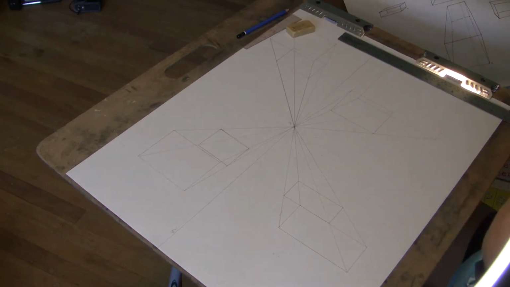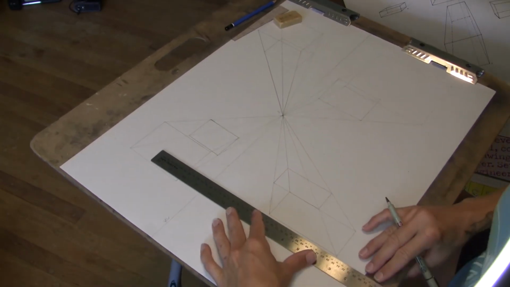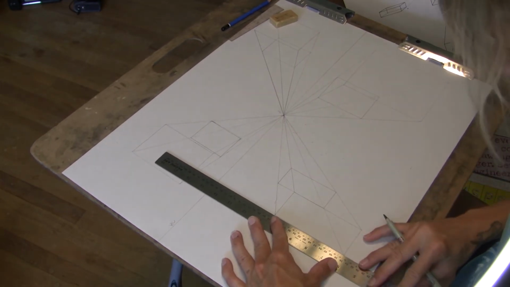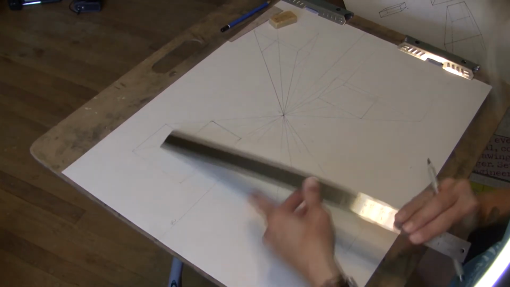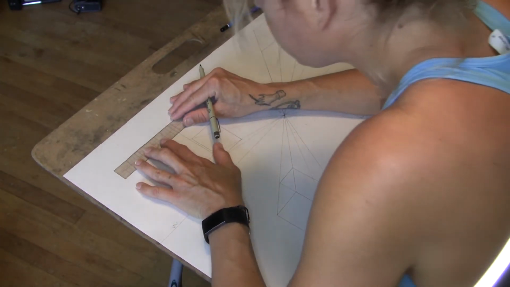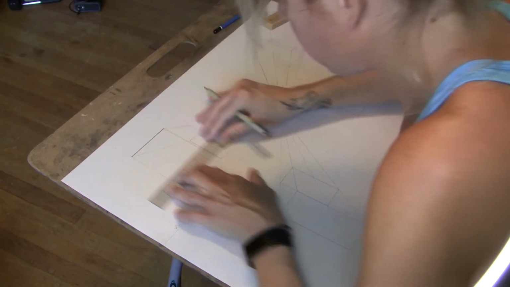Okay, and then for this exercise, what we're going to do is, after we've drawn our 4 boxes, then I would like for you to go ahead and give the exterior a hard ink line, please. Here.